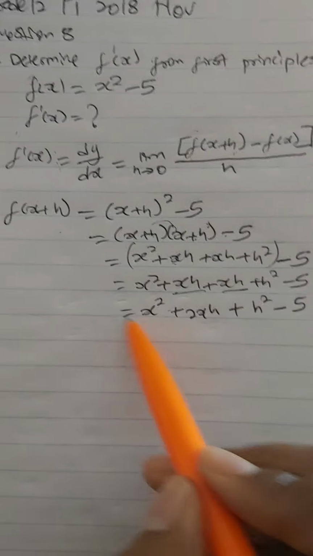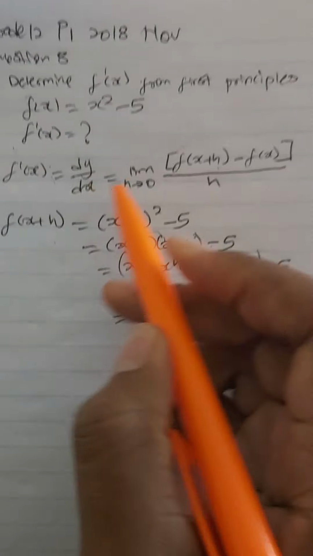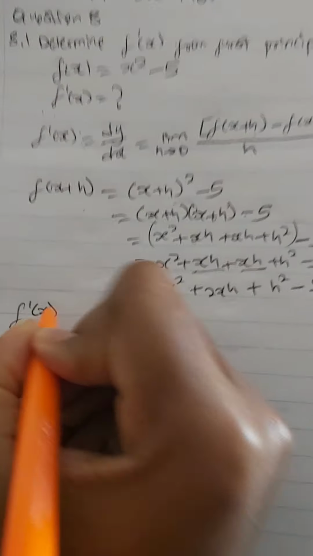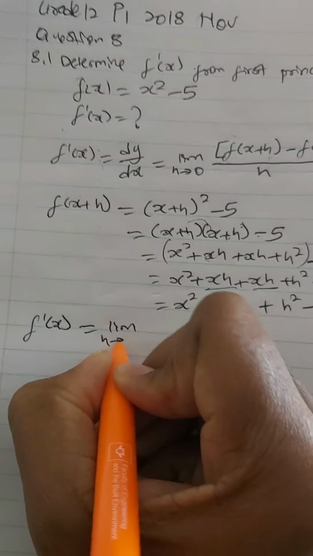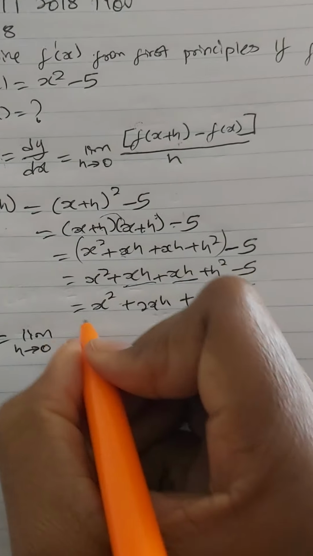Now we're going to take this and put it in the formula for first principles of the derivative. So now our derivative of f(x) is equal to the limit as h approaches 0. Now we are replacing that.